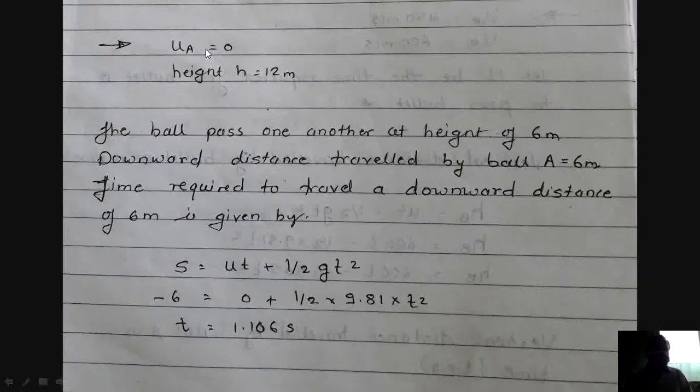So u_A is equal to 0, height h is equal to 12 meters, where u_A is the initial velocity of A. The balls pass one another at a height of 6 meters. The downward distance traveled by ball A is equal to 6 meters. The time required to travel a downward distance of 6 meters is given by S is equal to ut plus half g t squared. Here we put in the value S is downward, that is minus 6, and u is 0. So this will be half into g into t squared. So t will be 1.106 seconds.